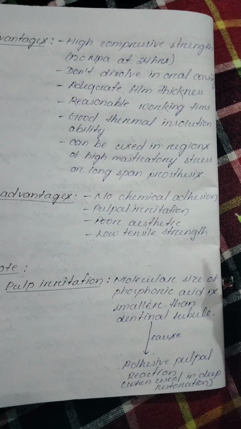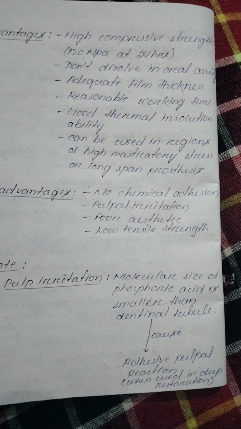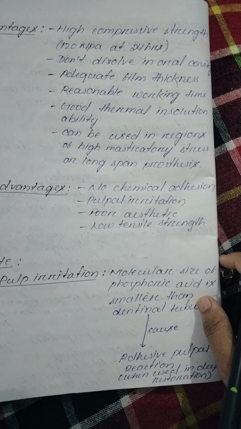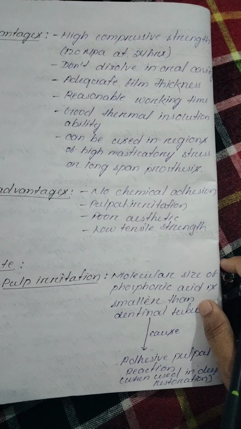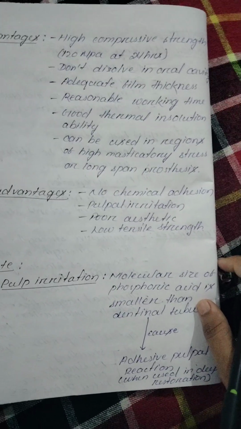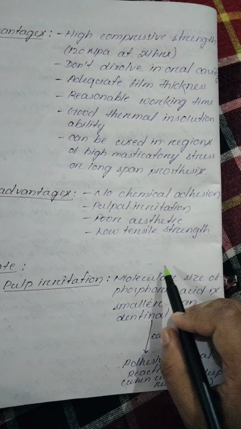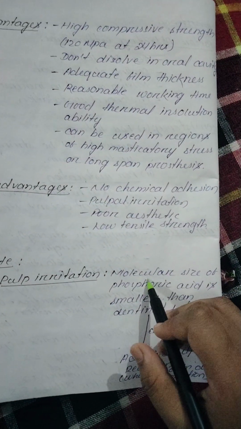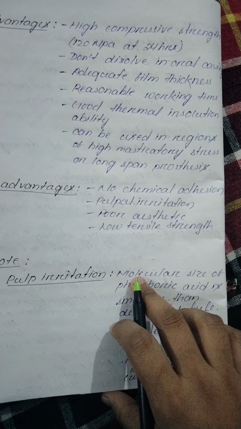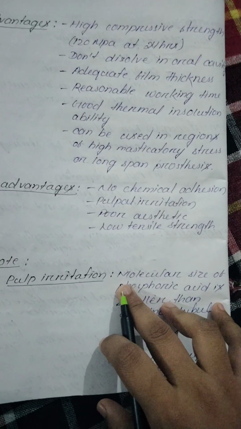We can also have pulp irritation due to the molecular size of phosphoric acid, the pH of the zinc phosphate, and the size of the particle. We will read about it.